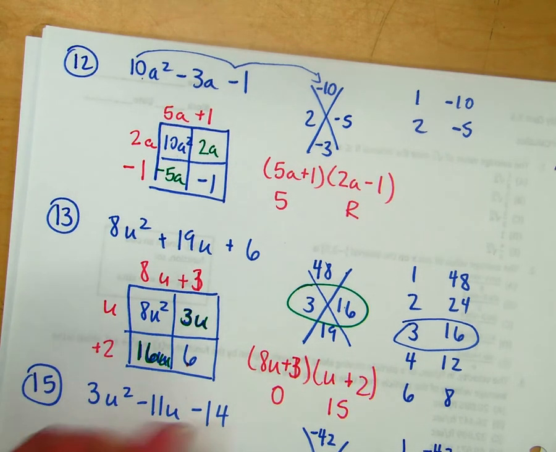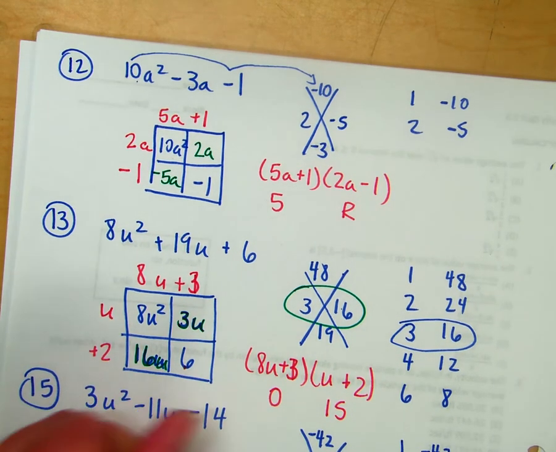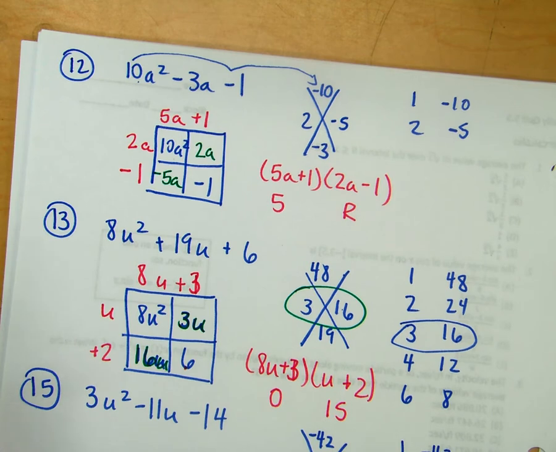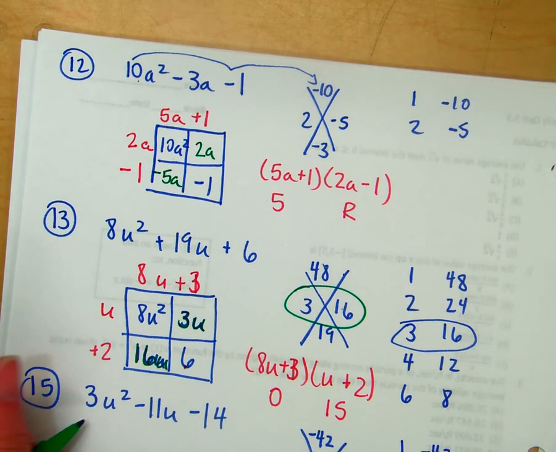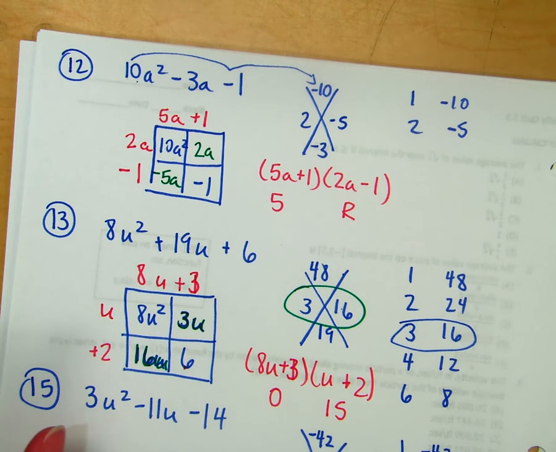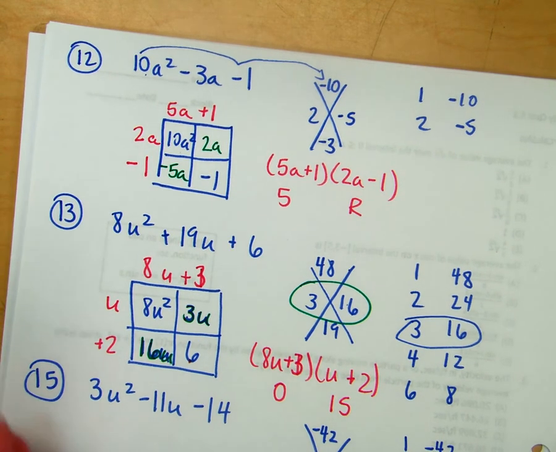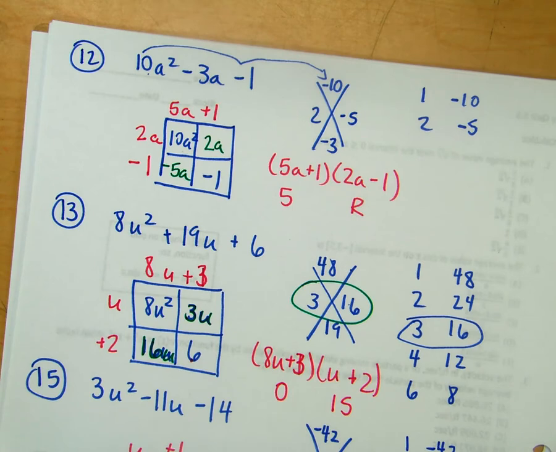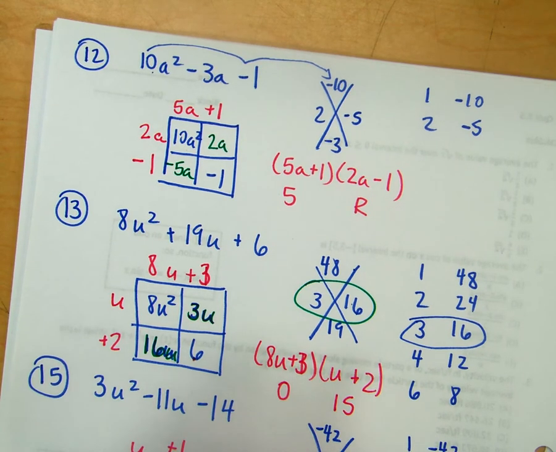So I'm going to set up my box. First number in the first box, last number in the last box. And then I've got 3u and negative 14u. These work out nicely. So these both have a 3u in it, and these both have a negative 14. 3 and 14 don't have anything in common, but they do have a u. Again, 3 and 14 don't have anything in common, so I have to put something there, so I put a 1. So I've got u plus 1 and 3u minus 14. So u plus 1 is m, 3u minus 14 is 6.